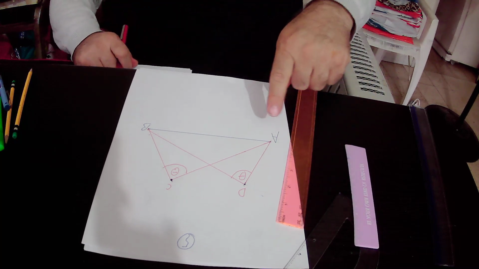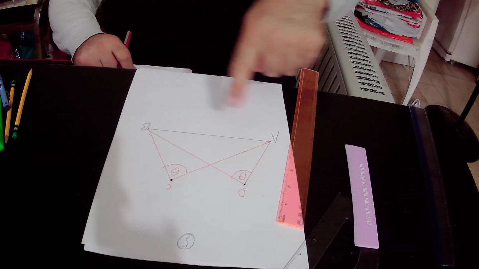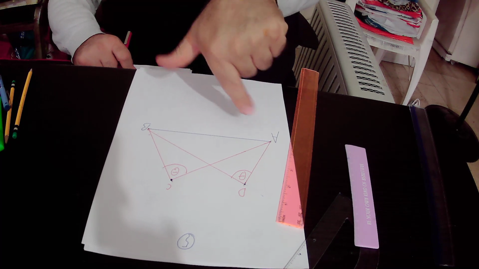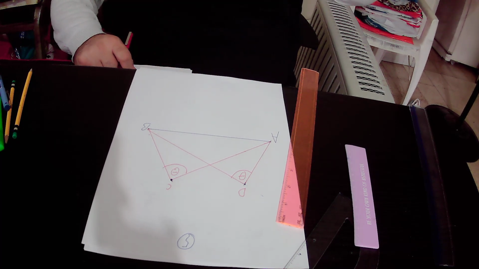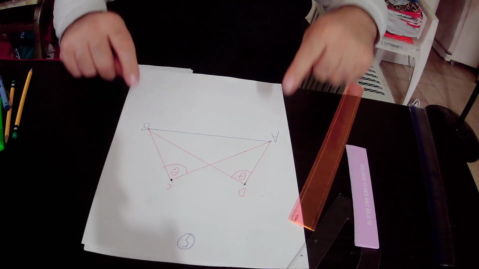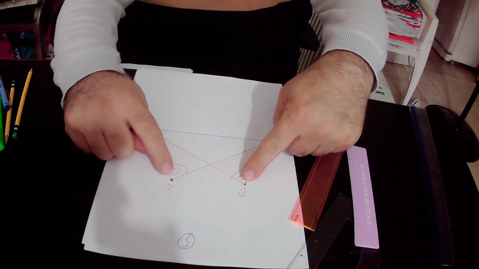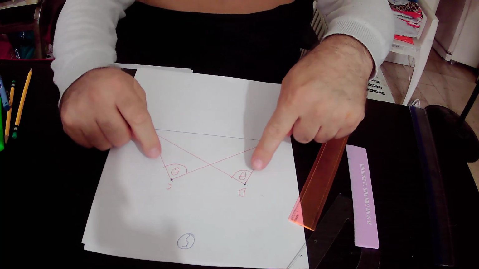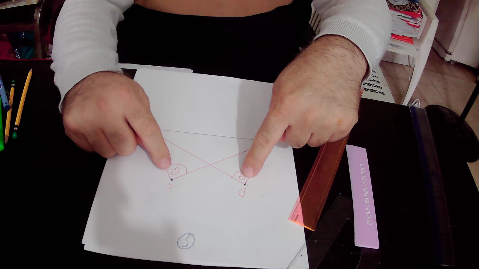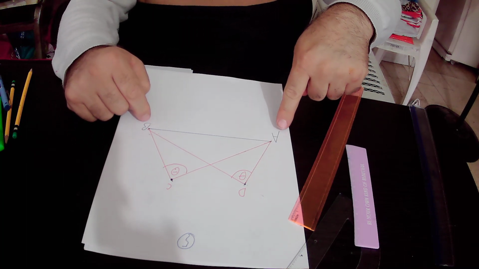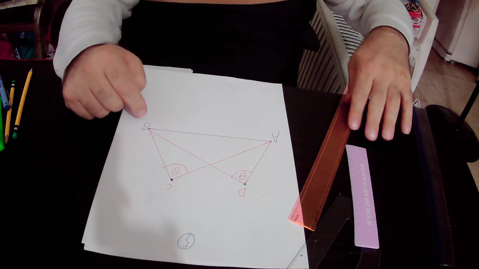The second angle, angle ADB, also rests on the same line segment AB. So if we have two equal angles that rest on the same line segment, like in this drawing, those two equal angles are both equal to theta, and they rest on the same line segment AB.